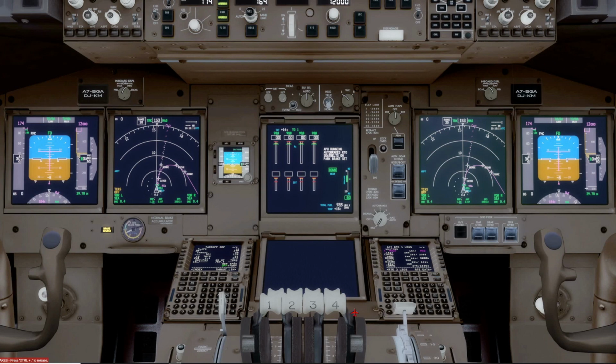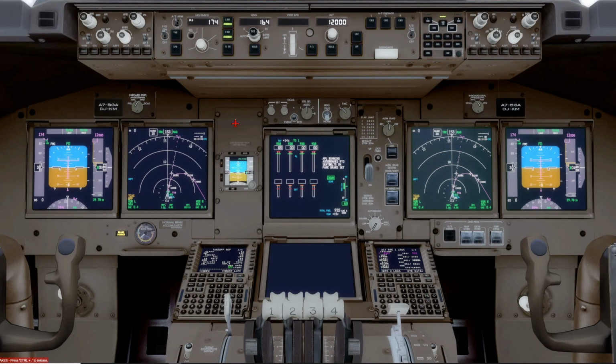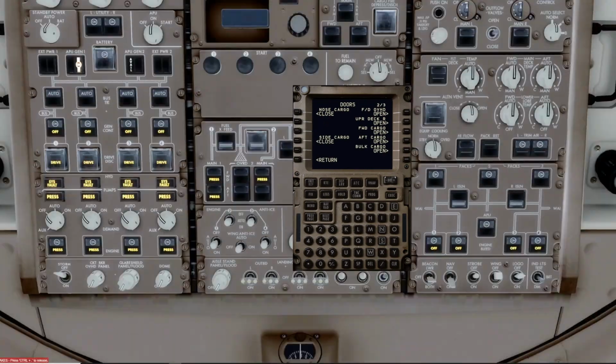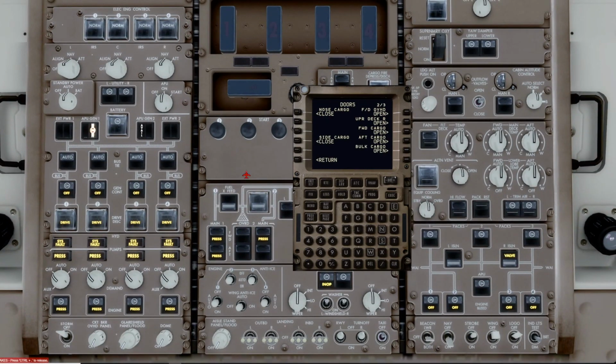Now we're pretty much ready, so we'll check the doors. We're ready to close the doors, so we'll go to the menu. It's FS Actions. Then we'll go to the doors, and we'll close the cargo doors now. You have to be careful here. If you had put on external 2 and you try to close the doors, you'll notice they don't close.